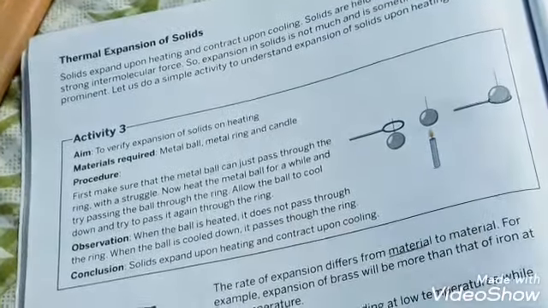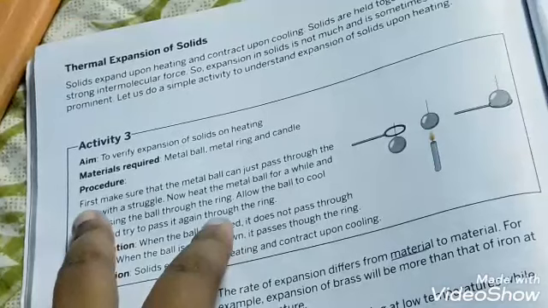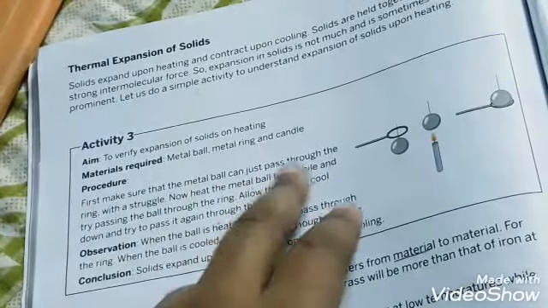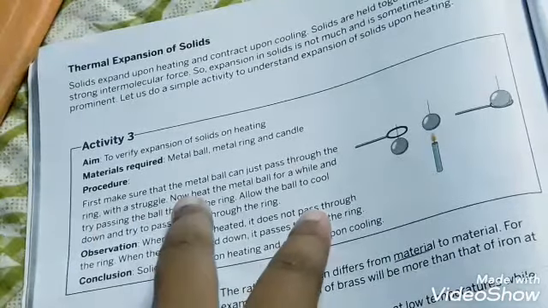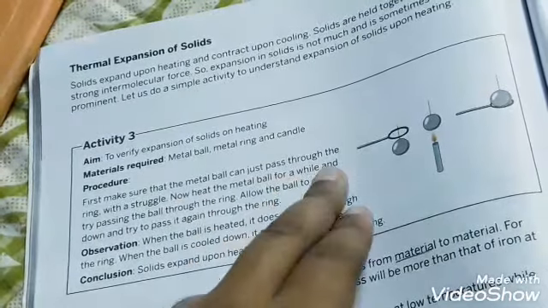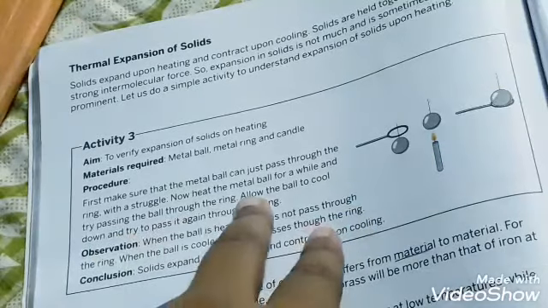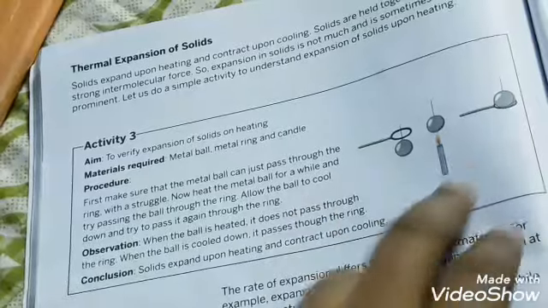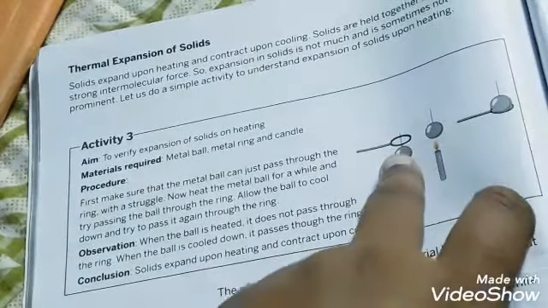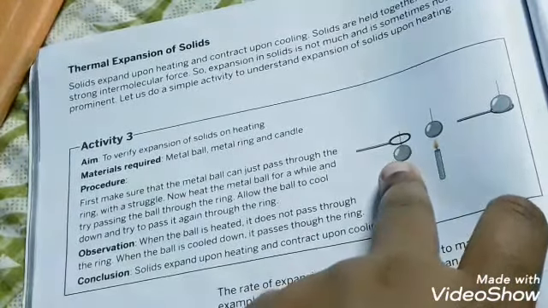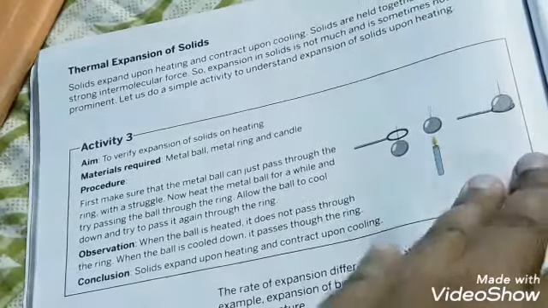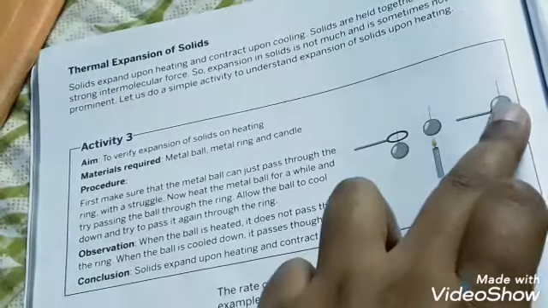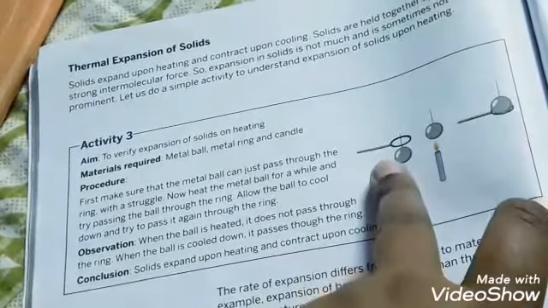Got it? So I'll just read the procedure once again for your understanding. First, make sure that the metal ball can just pass through the ring with a struggle. Now heat the metal ball for a while and try passing the ball through the ring. Allow the ball to cool down and try to pass it again through the ring. So after cooling, if you pass it, again it will pass through. That's what it shows, that metals will expand on heating and contract on cooling. So if you let it cool after heating, this happened, and after cooling again this will happen.